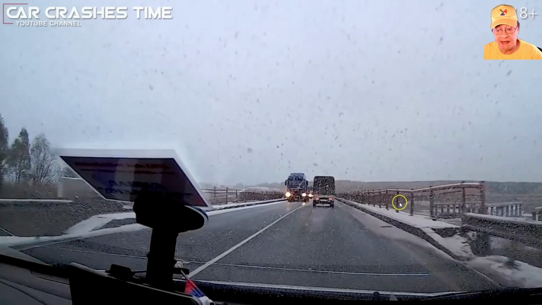And where the winds now pass over the bridge, what happens is it brings down the temperature of any liquid that would be on the bridge. If it's water, it could turn it into ice. If it's ice, then it could turn it into black ice. Now, black ice results in extremely slippery conditions, and that's more than likely what's happened over here.